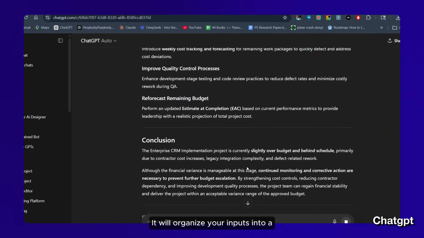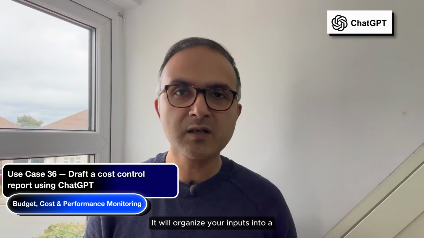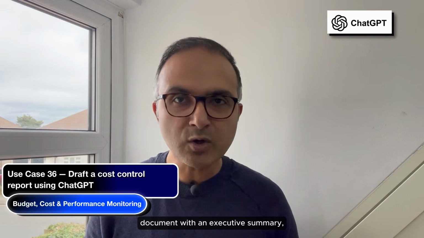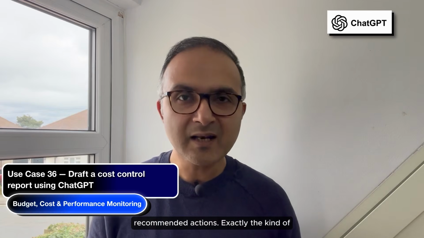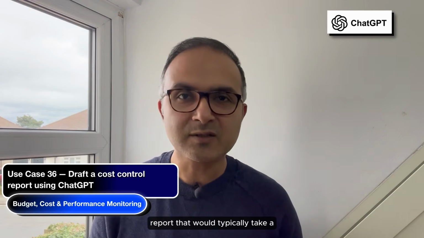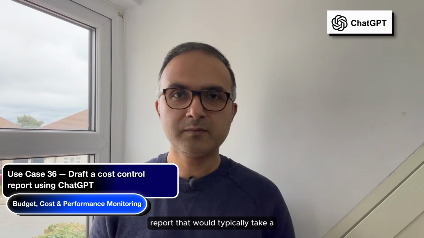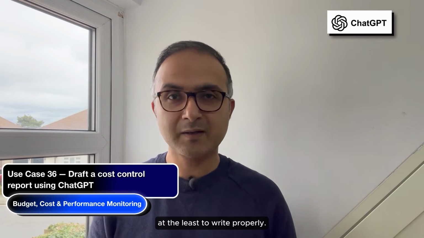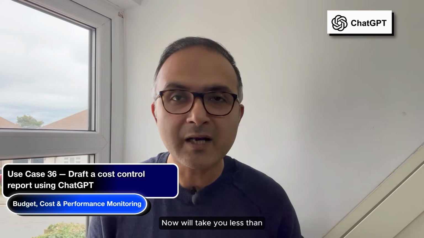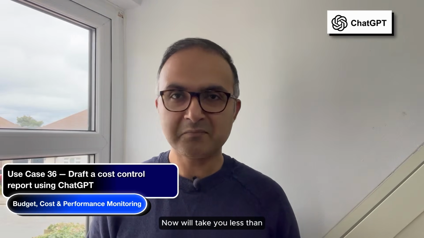It will organize your inputs into a professional, logically sequenced document with an executive summary, detailed variance analysis, and recommended actions. Exactly the kind of report that would typically take a project manager 2 or 3 hours at the least to write properly now will take you less than 30 minutes.